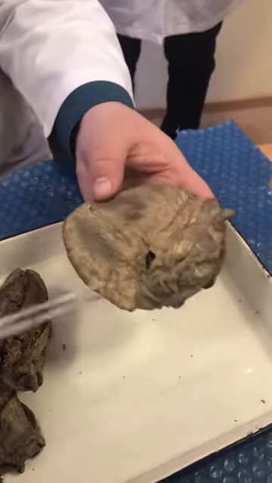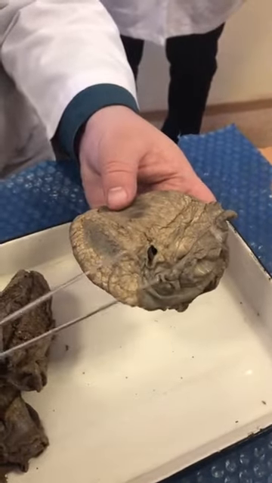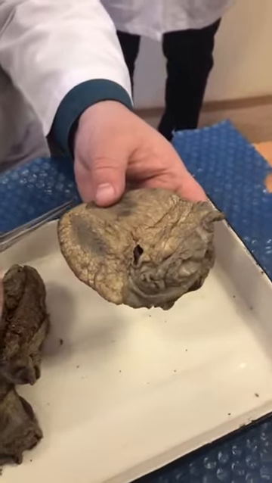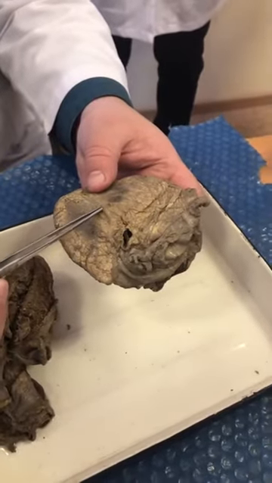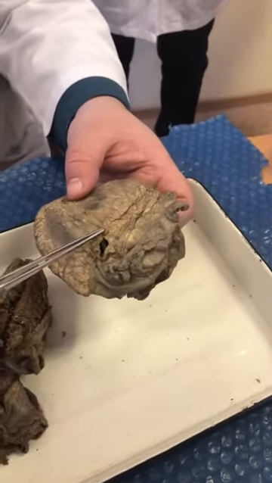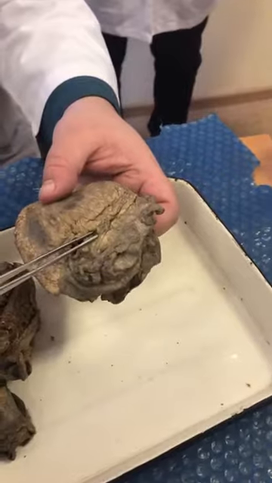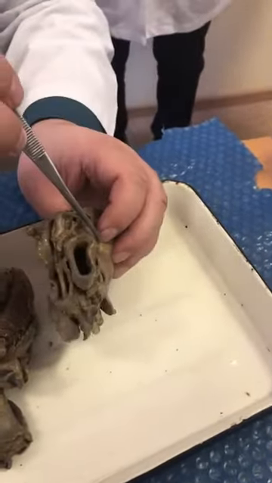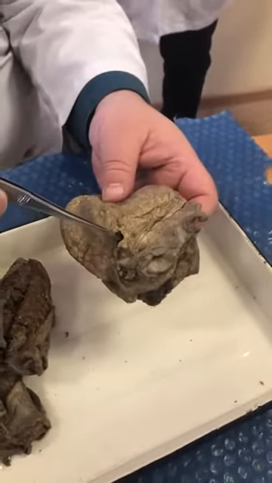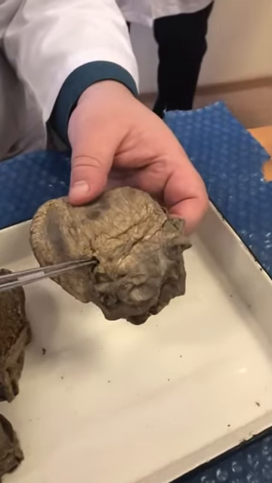Vena cordis parva. Next vein, vena cordis media. It passes in sulcus interventricularis posterior and inflows into the coronary sinus. It is easy: vena cordis magna, vena cordis parva, and vena cordis media.